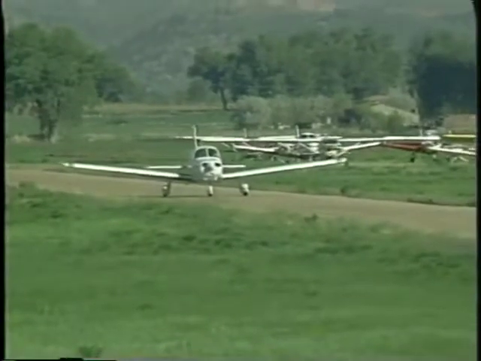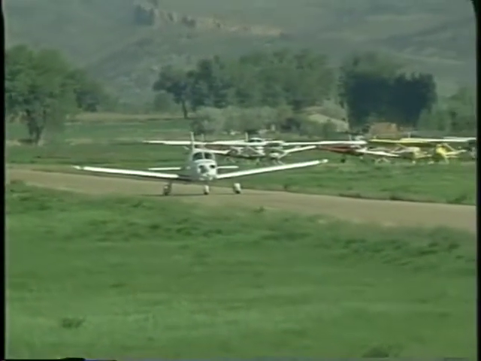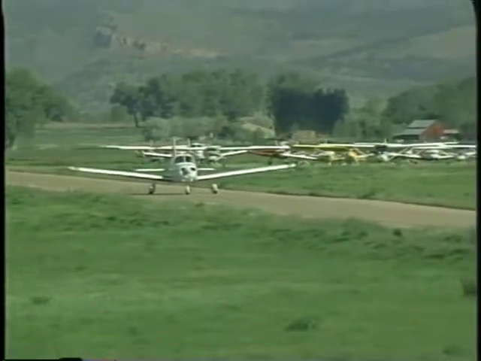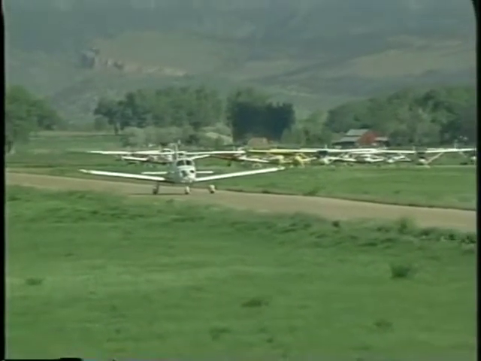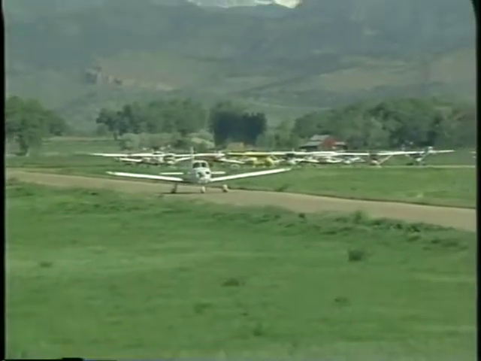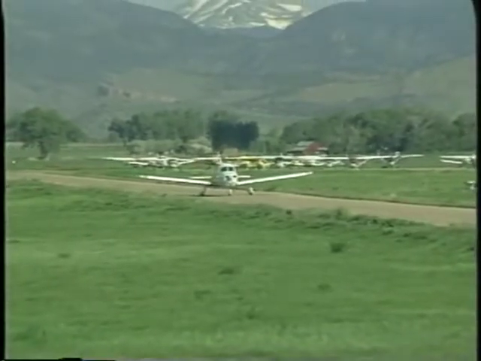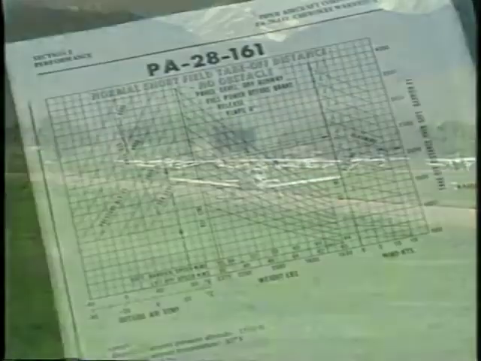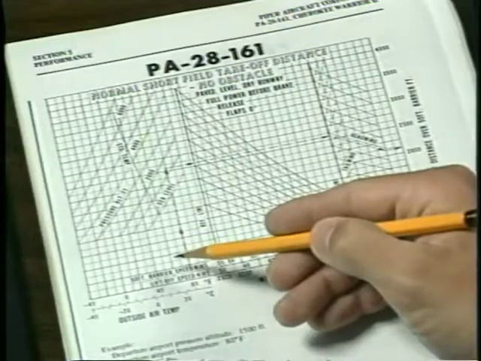Although we will discuss short and soft field takeoffs and landings separately, you will find that many times both conditions exist at the same location. When this happens, you might need to use the techniques for both. Let's begin by looking at short field procedures.